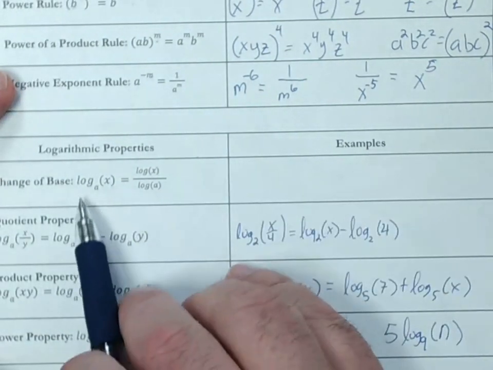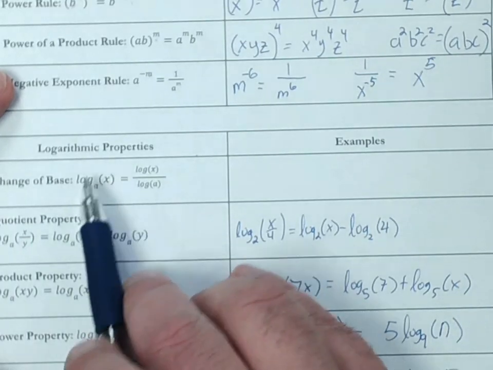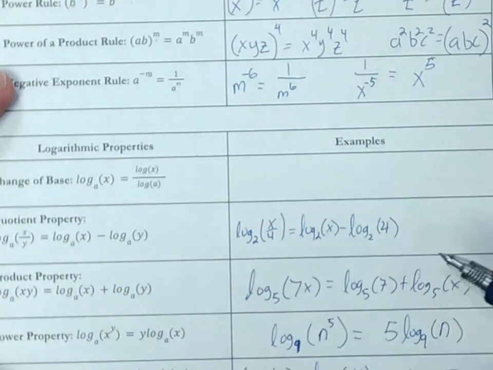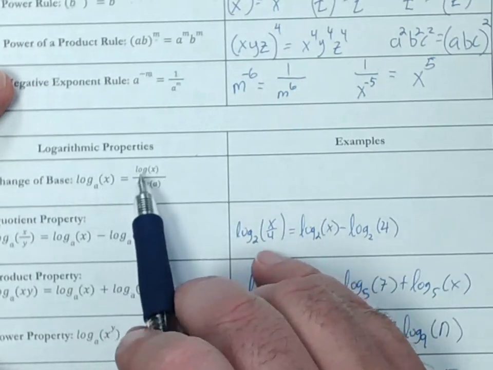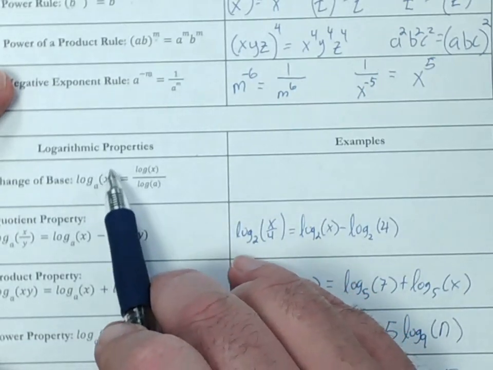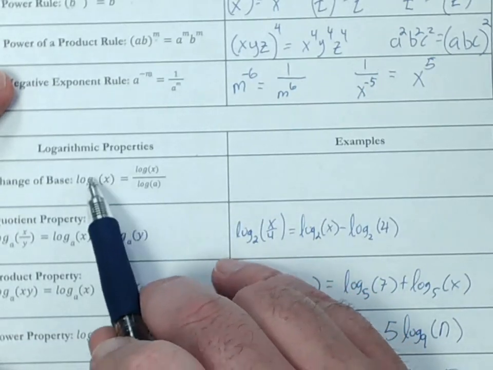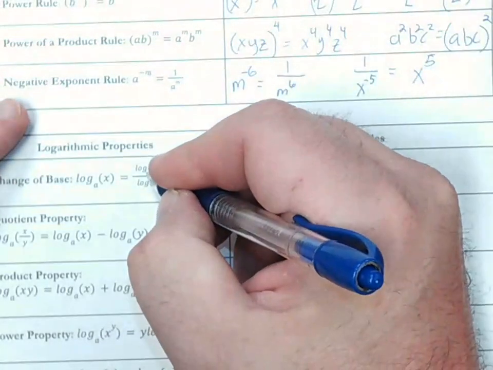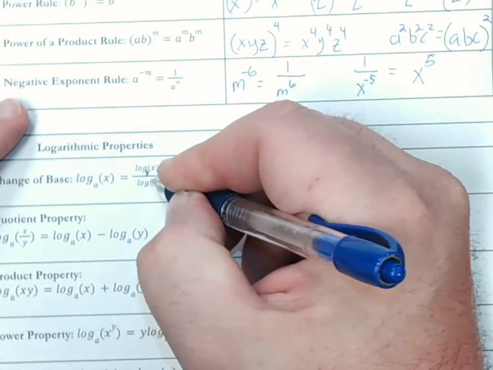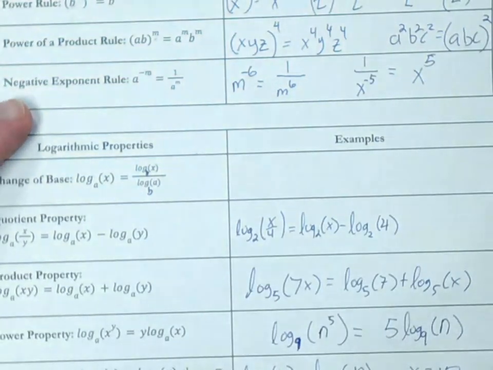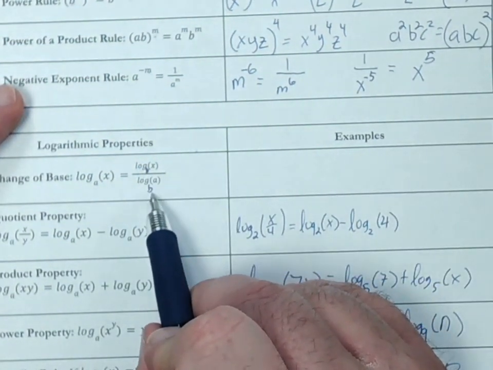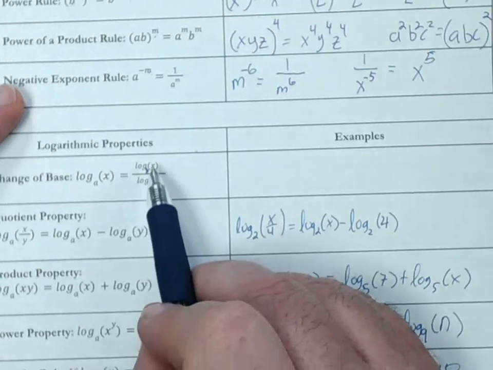What it says is if you want to change your logarithm with a base of a to some other base, you can take the log in the new base of what's in the parentheses and divide it by the log of the new base of the old base. I'm sorry, but this bothers me. I'm going to put a little b here and here, because right now it was specific to 10, to the base being 10, and I want it to be any.